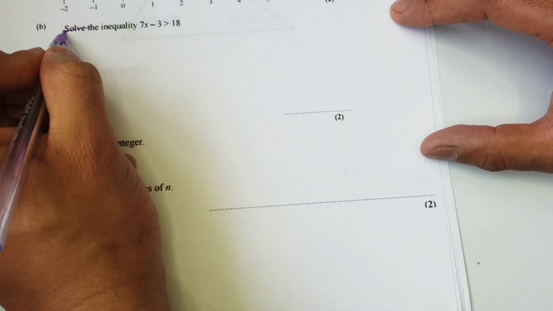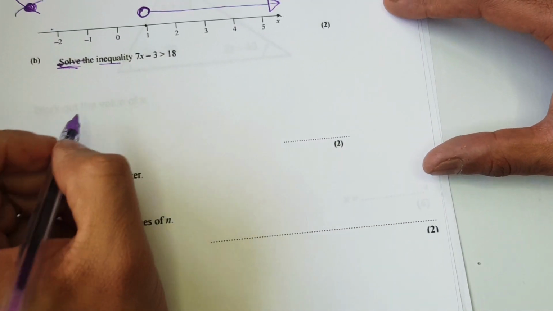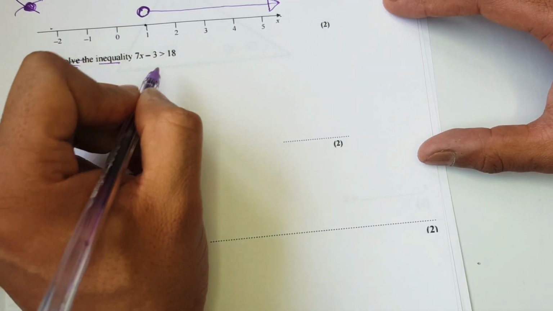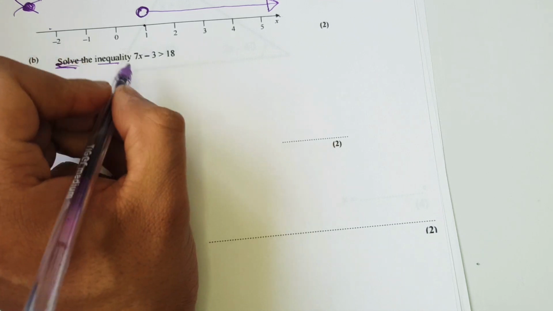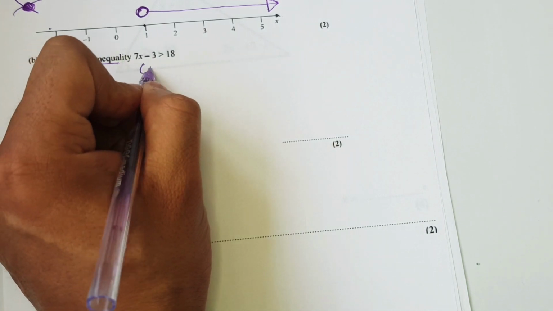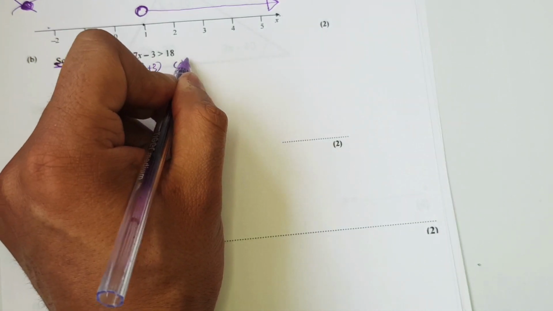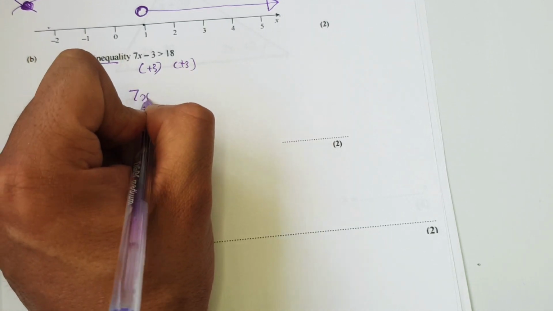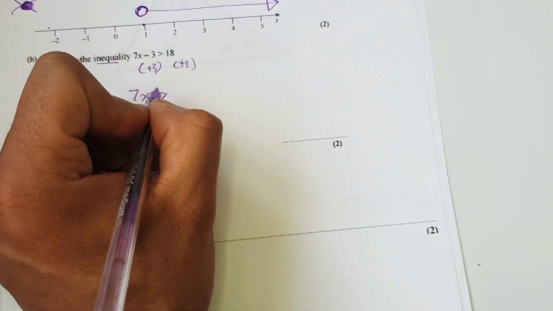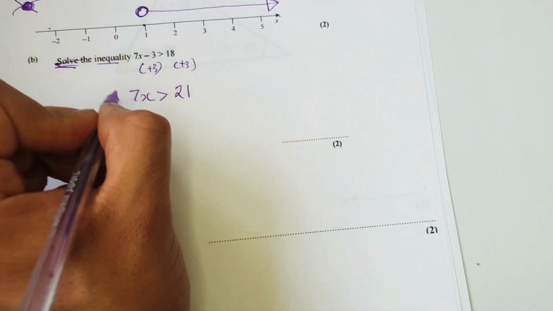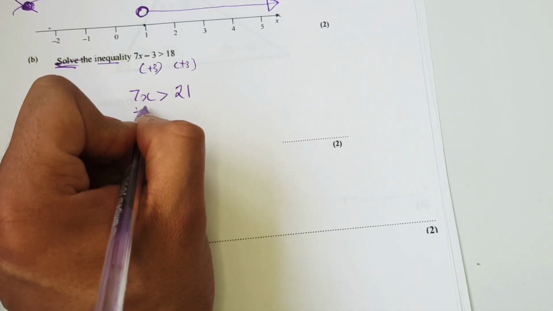Solve the inequality. Solving means to just find the letter. Again, it's the same process, but instead of having an equal sign, we leave the inequality in. So add 3 to both sides. 7x is greater than 18, add 3 is 21. Then divide both sides by 7.